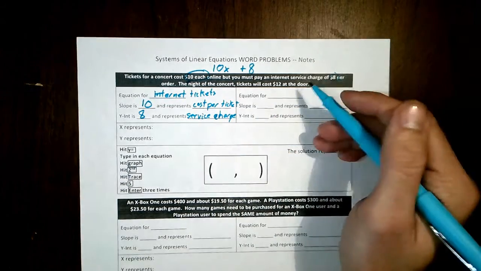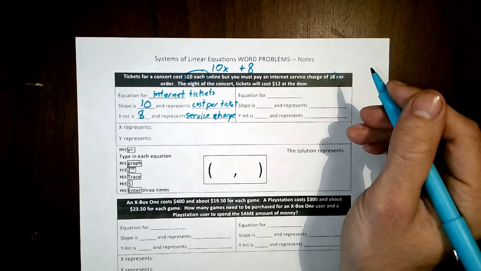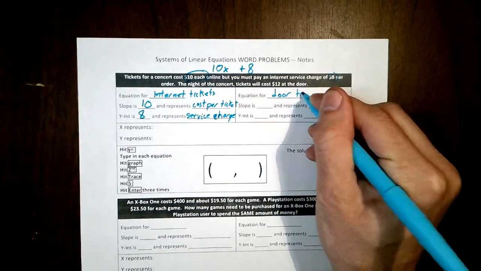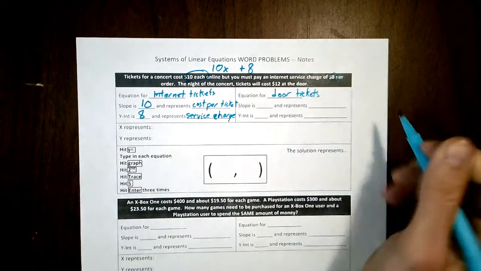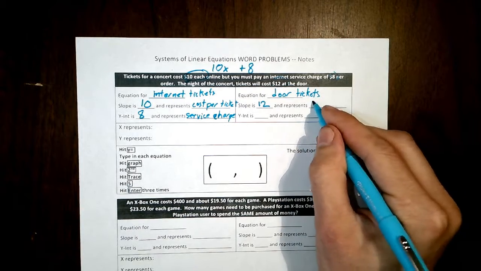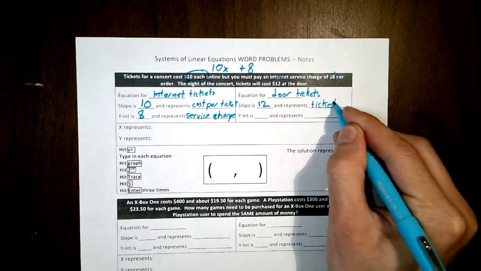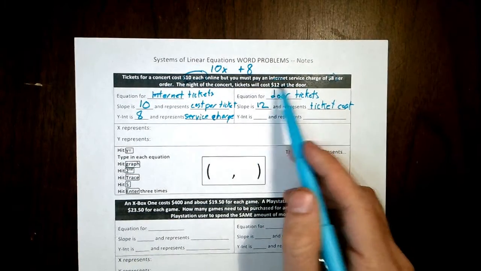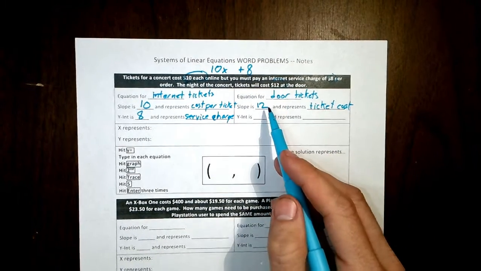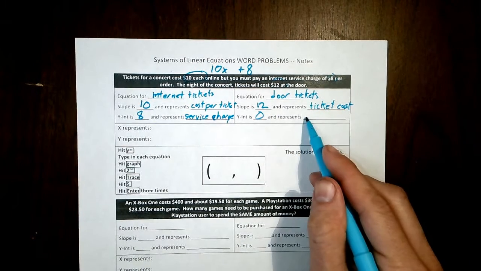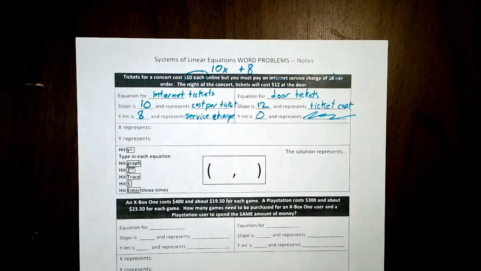Okay, the equation for the door tickets. So you show up. The slope is $12, and that represents just the cost per ticket. And is there a y-intercept on this one? Well, technically yes, there is, but what is it? It's 0. And that represents nothing.